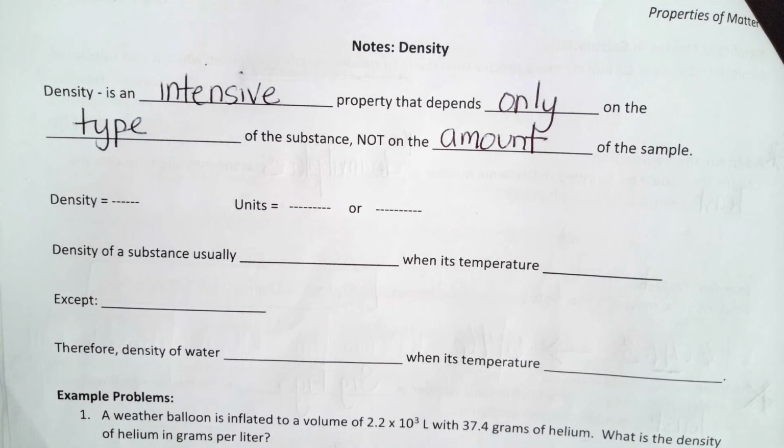So amount does not matter. For example, what color is my pen? Blue. Does it matter if it's this long or if it's tiny? No, it doesn't. So color is an intensive property, because it doesn't depend on how much there is.